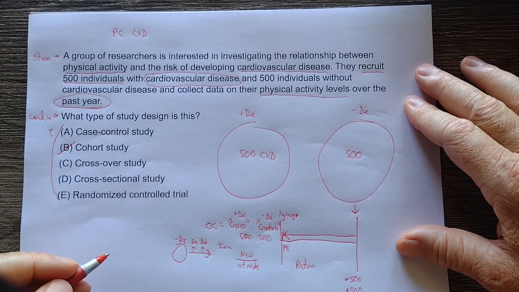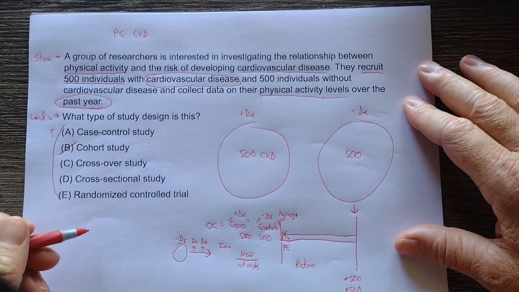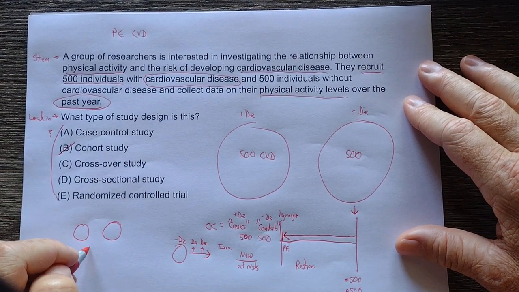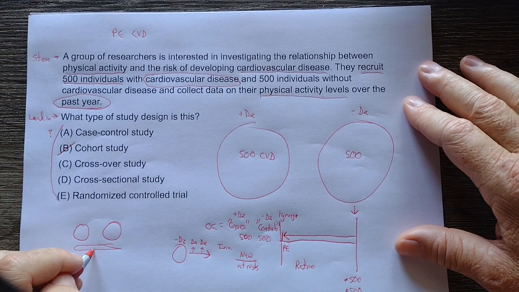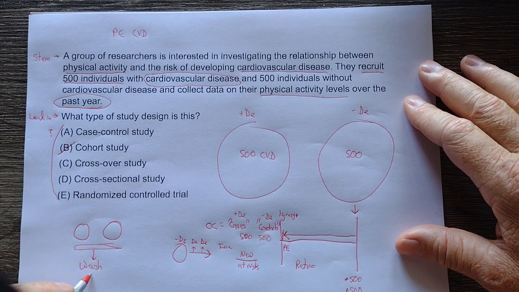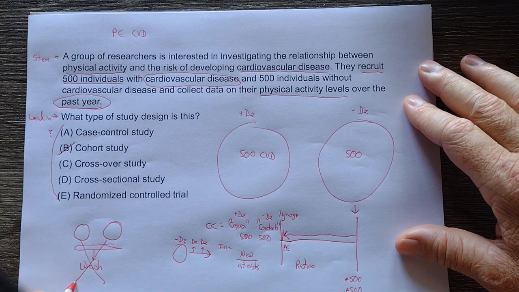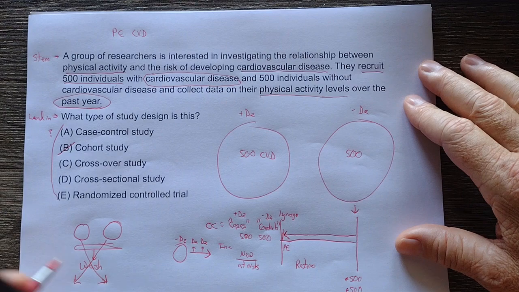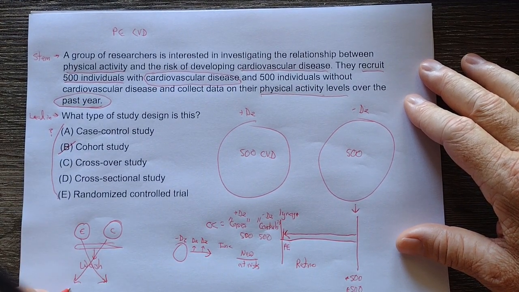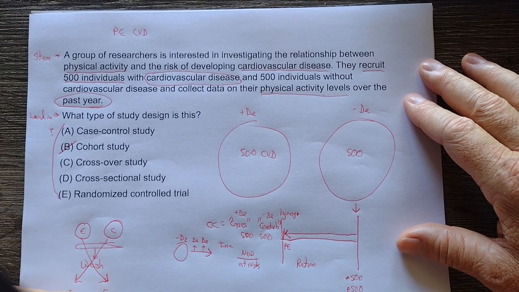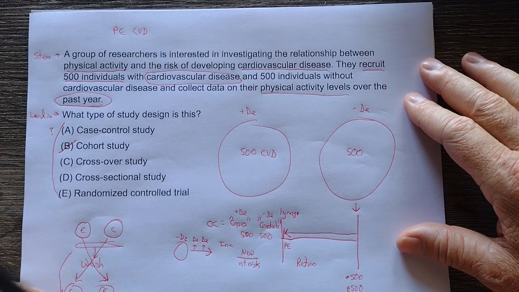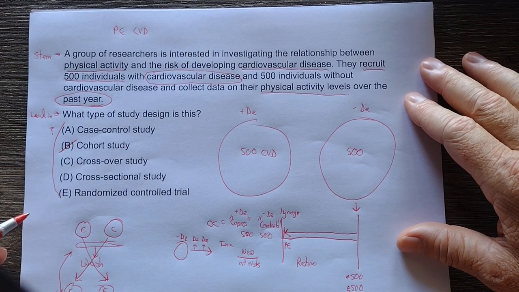Crossover study. This is a crossover study. I don't hear anything about starting with two groups, having collected data, having a washout, then the two groups switching from experimental and control to control and experimental, and then collecting the data again, and then comparing these two pieces of data. I don't see that.